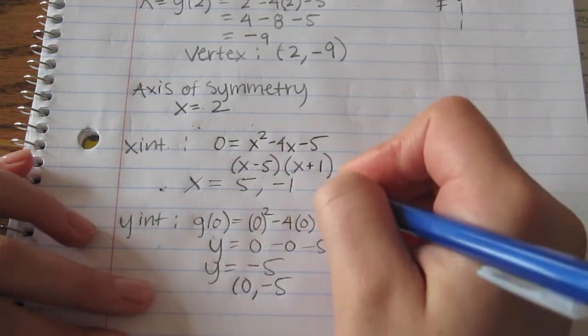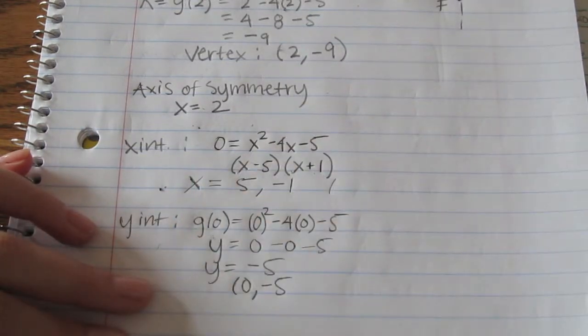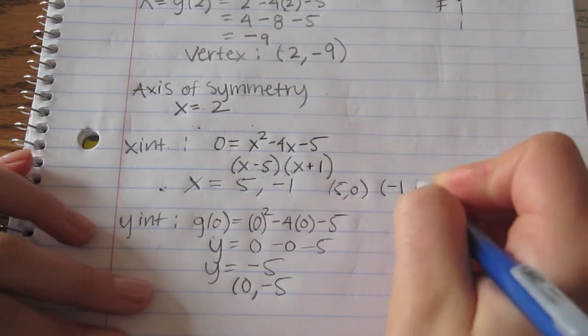And the ordered pairs for the x-intercepts are 5, 0, and negative 1, 0.